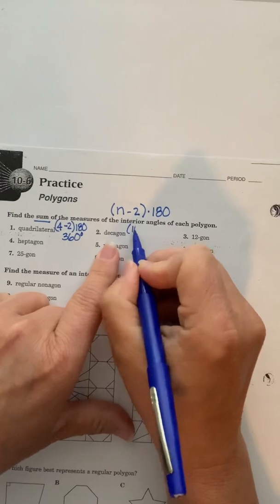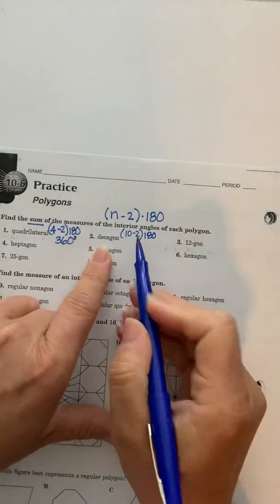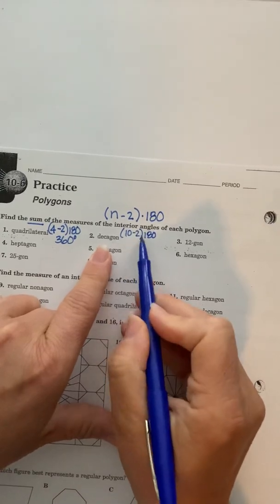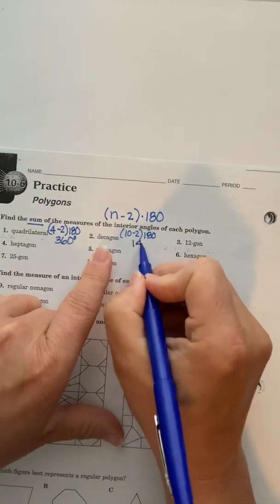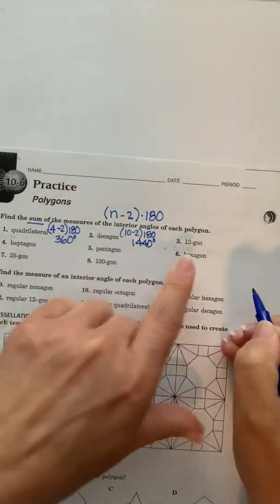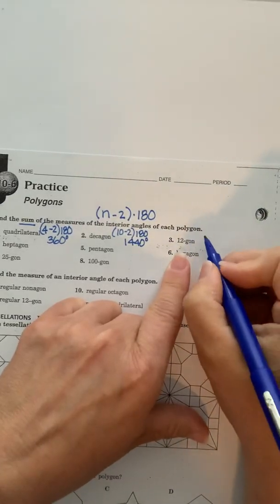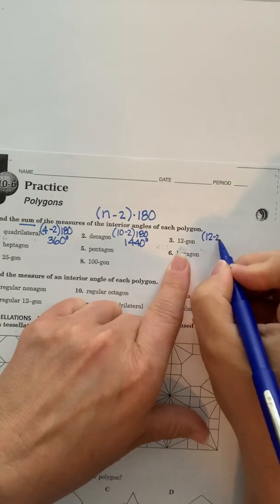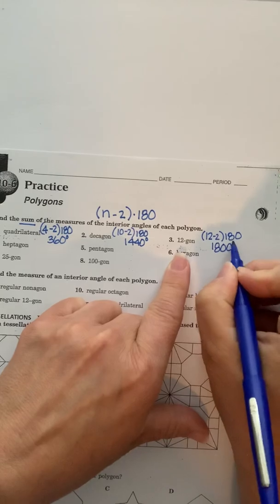This one would be 10 minus 2 times 180. And if you were plugging this all into a calculator, make sure that you subtract it with parentheses or subtract it in your head and then just times 180. So this one would be 1440, and there's the little degrees. If you end up doing this on a Google form quiz later, you're not going to use any labels like you would here. 12 gon just means there's 12 sides minus 2 times 180, so that's 1800 degrees.